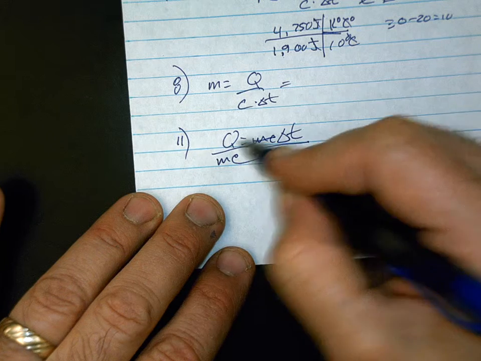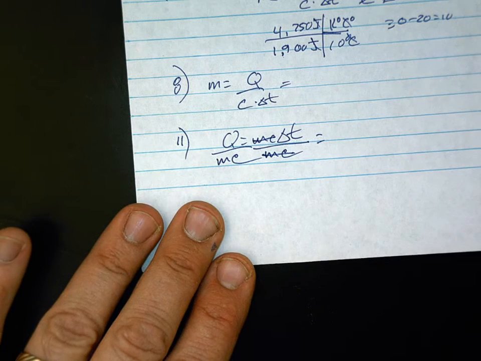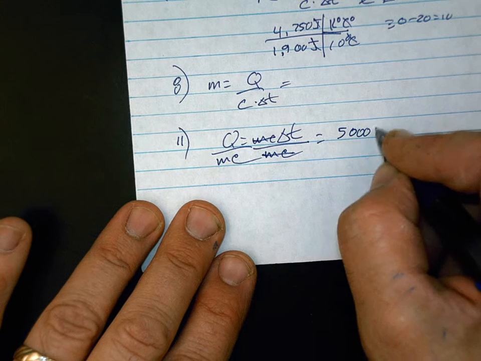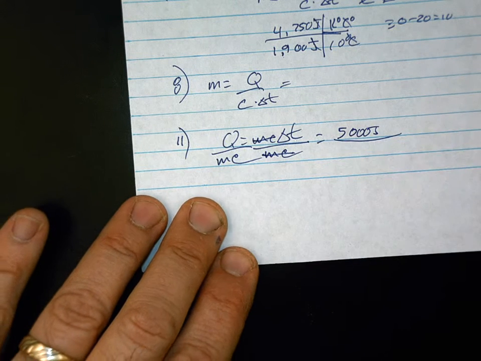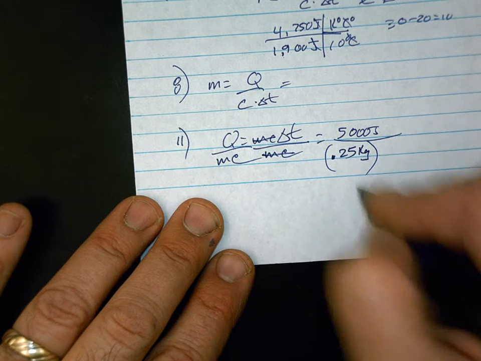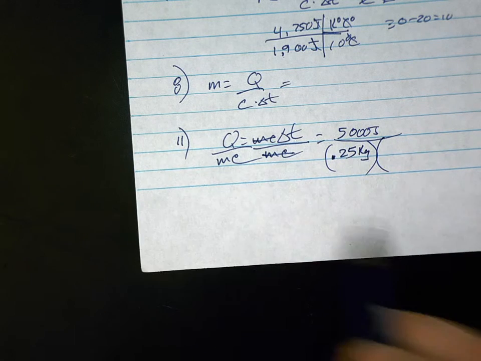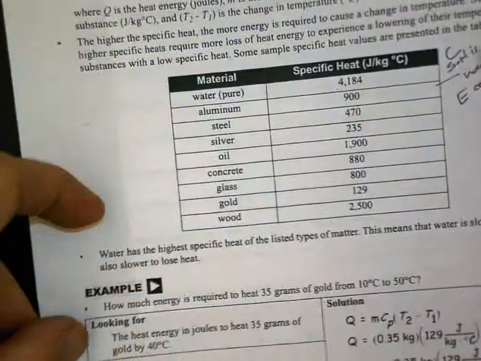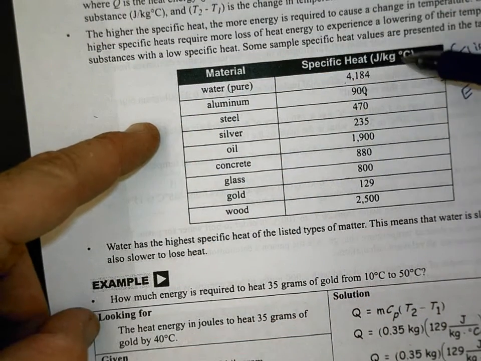And delta T will be Q, which in this problem is 5,000 joules, divided by the mass, which is 0.25 kilograms. Then we divide that by the specific heat for aluminum, which is 900 joules per kilogram degrees Celsius.